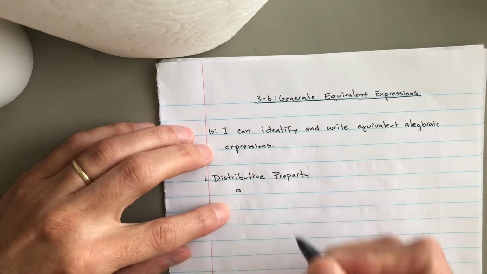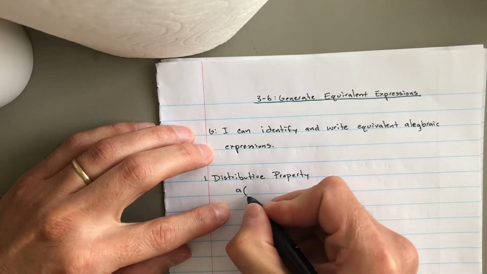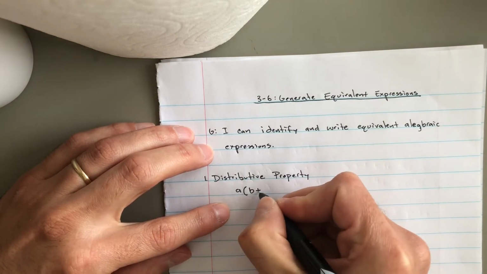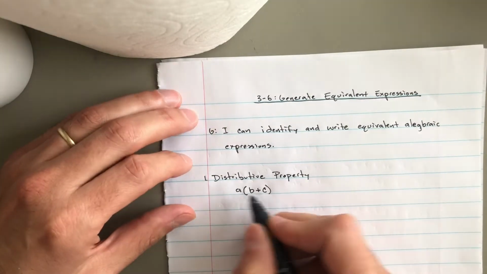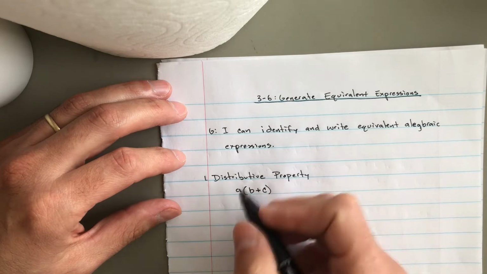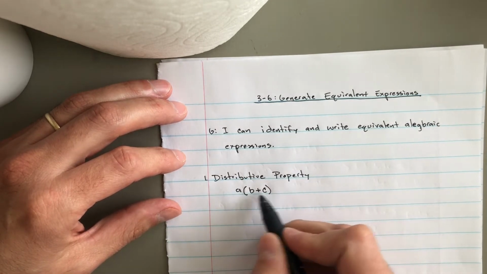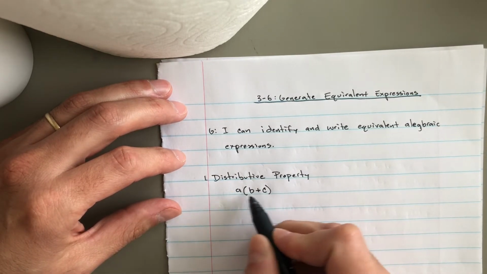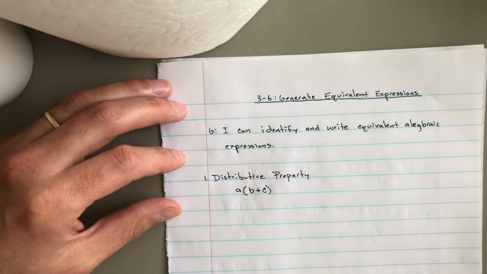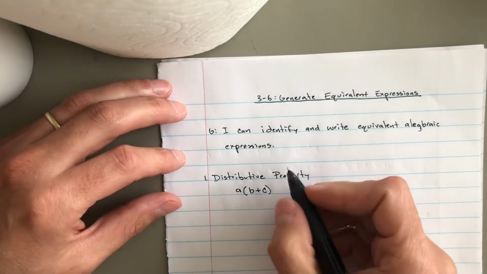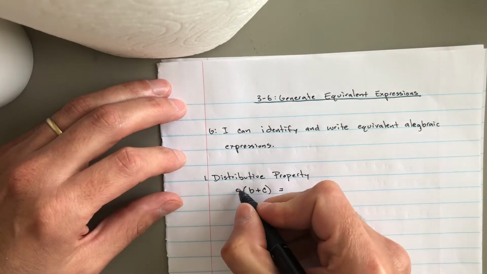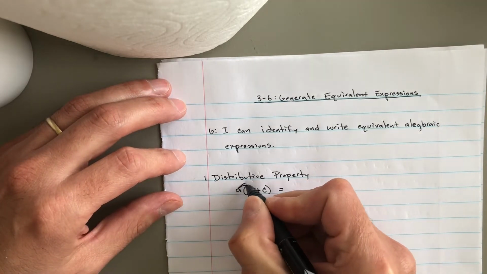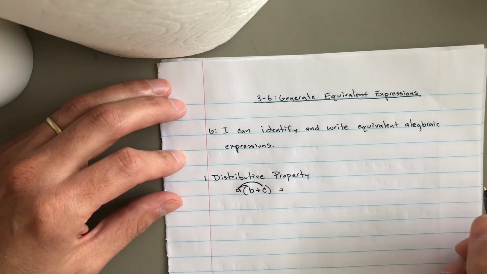So I'm going to give you what that looks like using just variables. A would be the number outside the parentheses, and let's just say we have B plus C inside. When you see this kind of setup, initially what we would do is add B plus C and then multiply it by A. But if we don't know what the numbers are, we can write this as a different algebraic expression by distributing this A into the parentheses.